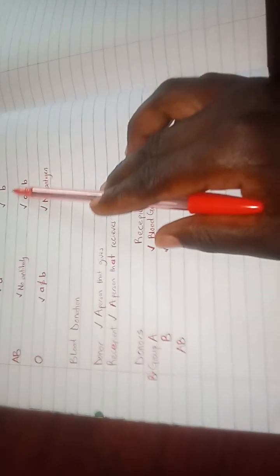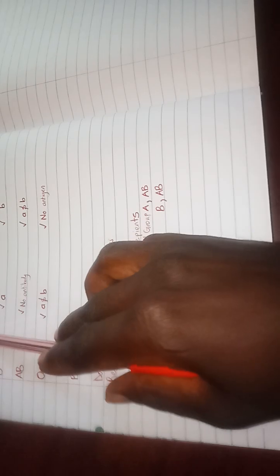Okay? Meaning that he cannot give his blood to a person who is blood group A, and he cannot give his blood to a person who is blood group B, simply because these two produce antibodies which are similar to the antigen of blood group AB, therefore causing reaction between this and either this or this.